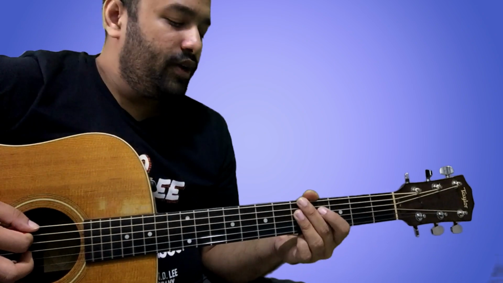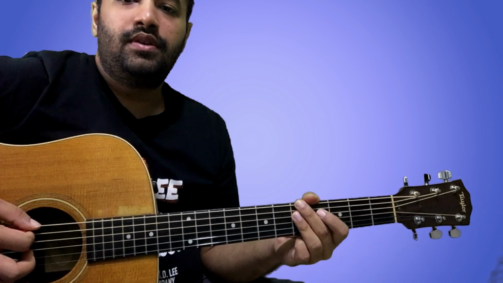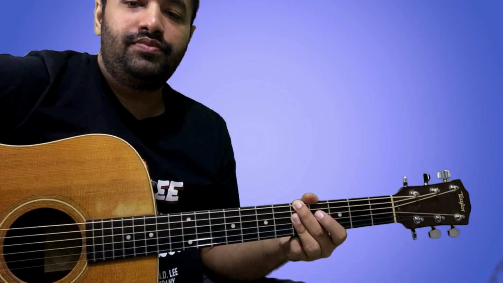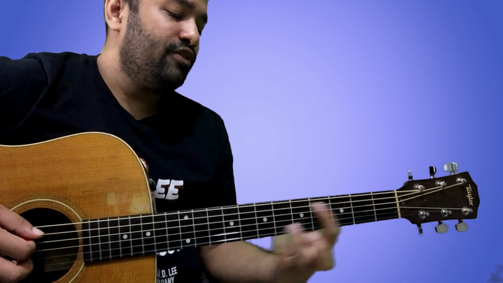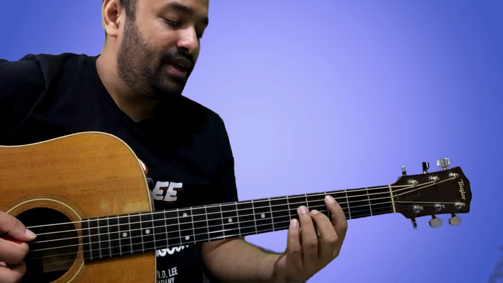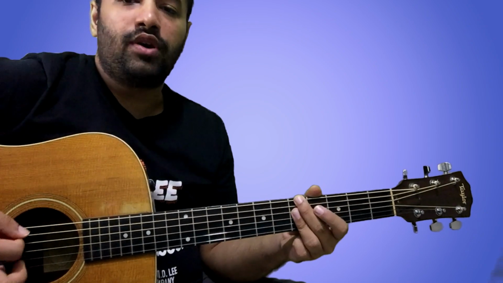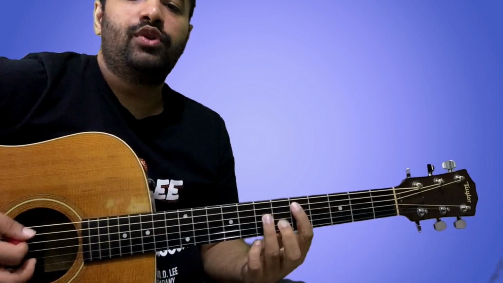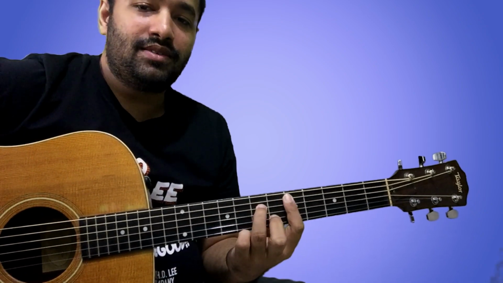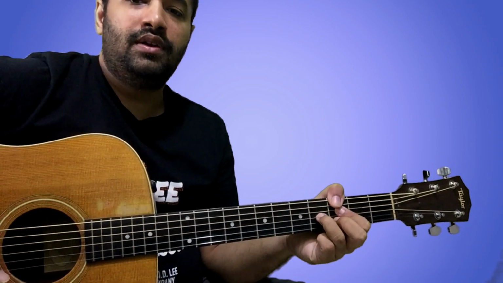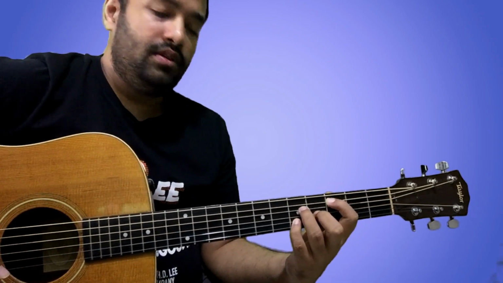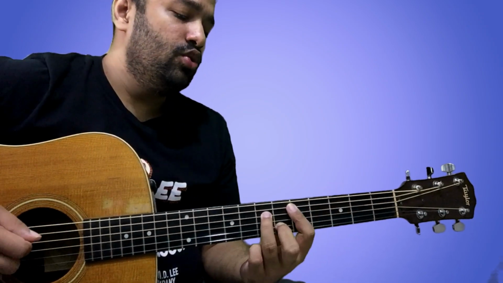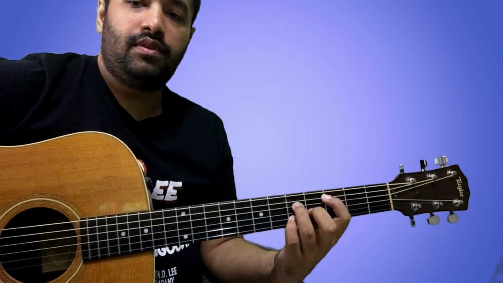So now let us do a quick analysis of this chord progression. It starts off on the A minor 7, which in the context of C, which is our main root note, is a 6 chord. Going to the 2 chord, D minor 7, going to the 5, and then coming back to the 1. So this is the 6, 2, 5, 1.